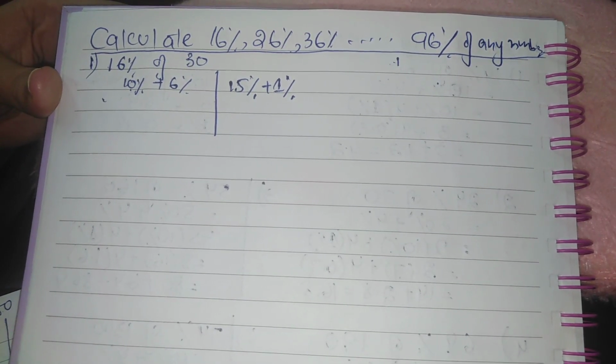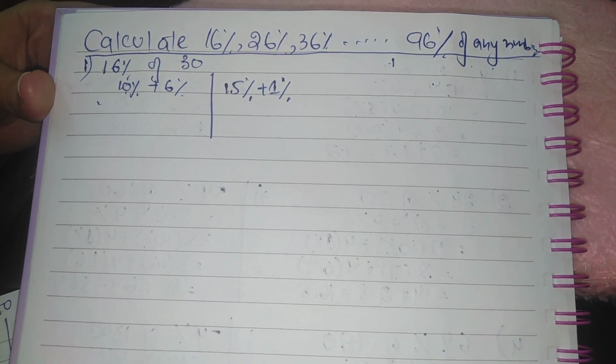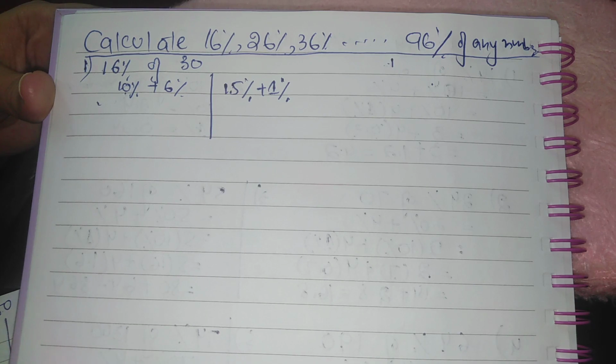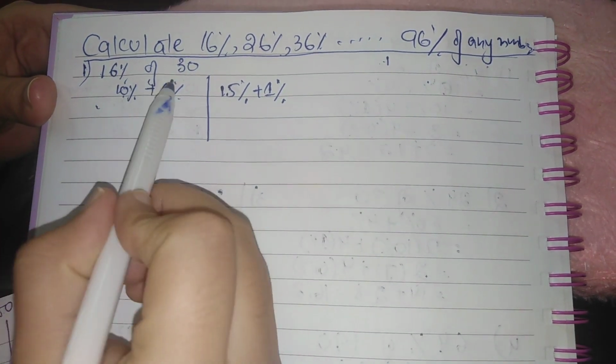Today's topic is how to calculate percentages that end with 6, means 16%, 26%, 36% up to 96%. Let's take an example. 16% of 30.